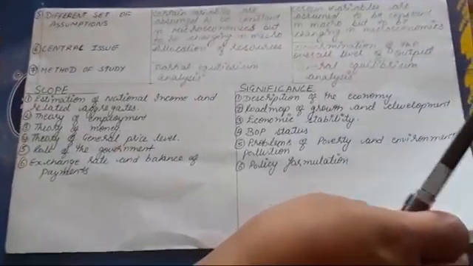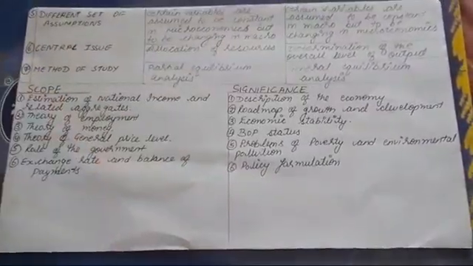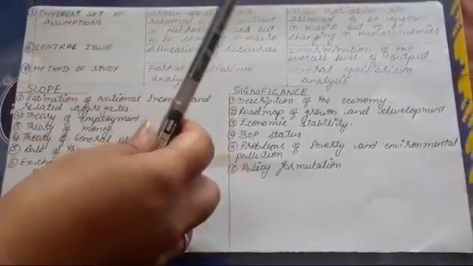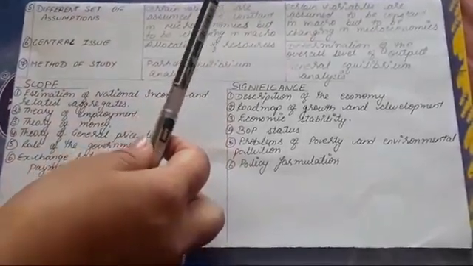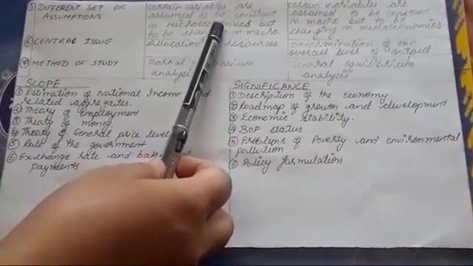Moving towards the next criterion, which is different sets of assumptions. Of course, microeconomics assumes different things. For example, total output and employment are taken as constant, while these are important variables in macroeconomics.